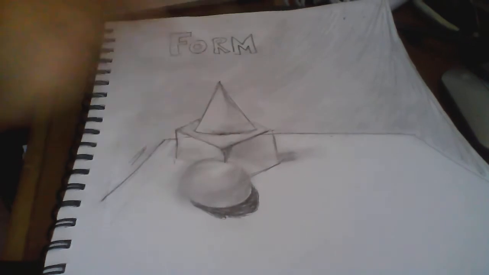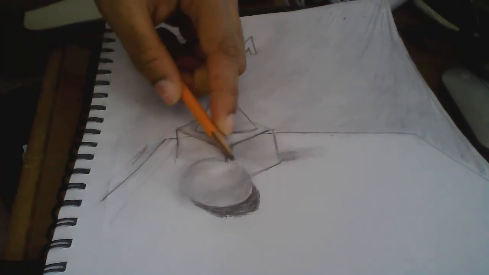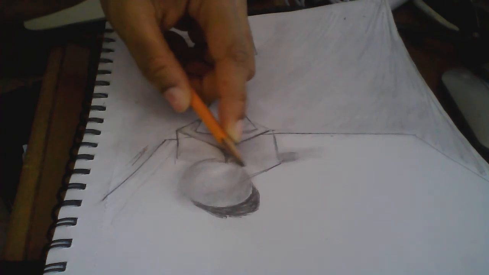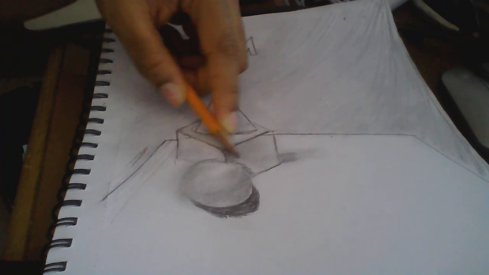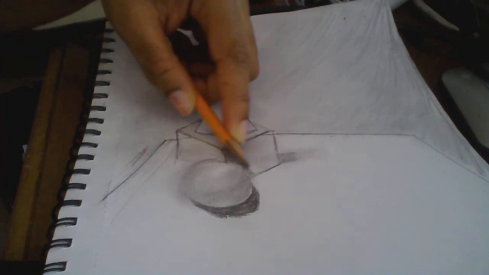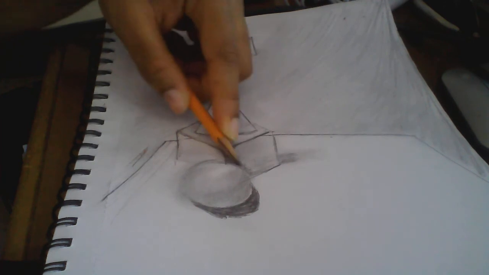So this is created just based off of shading and space and form. So we're working here with form and how form is just creating these spaces here. So this is what you're going to try to really create. Work with shading and creating your space right over here.